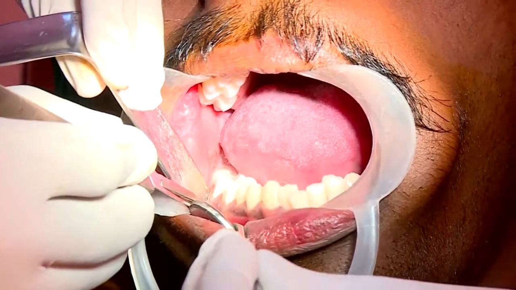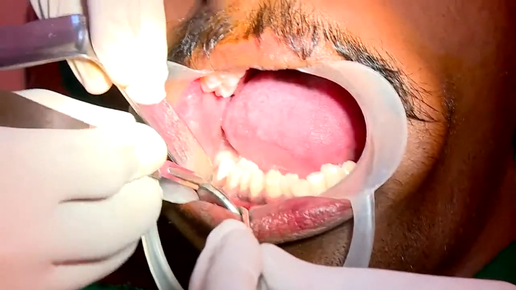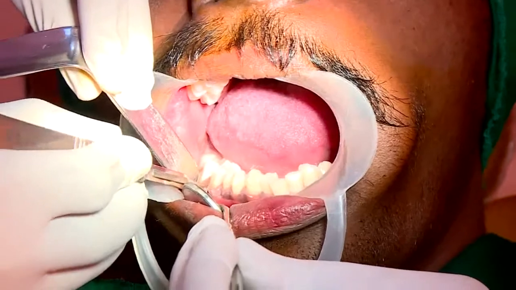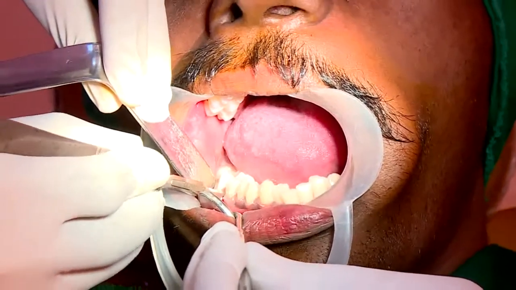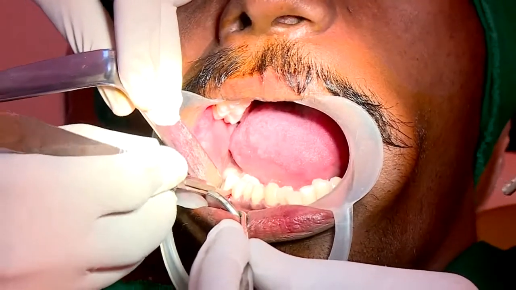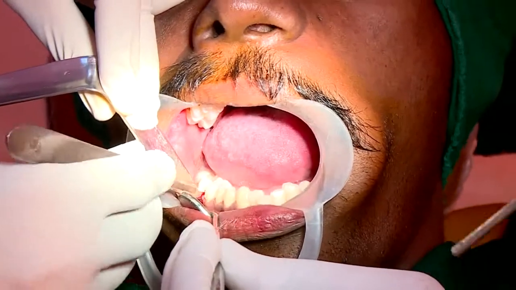So, it should be towards you. While making the incision, it should be towards you. Also, hold the handle in a pen grasp or a modified pen grasp.